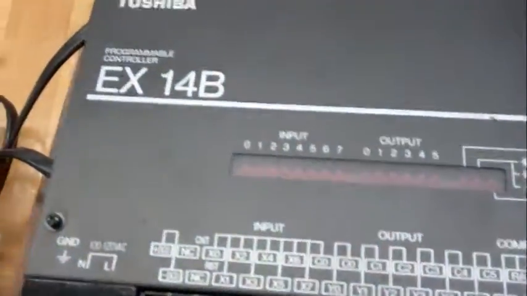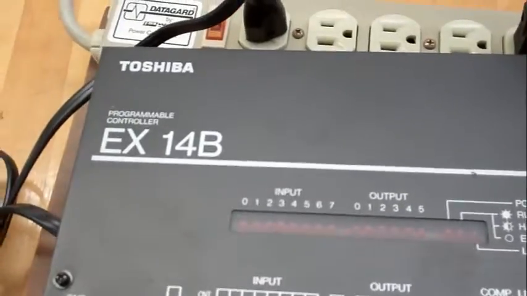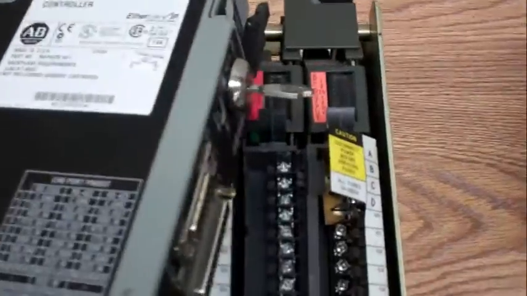Our Toshiba has a CPU. Our Modicon 140 has a CPU card. And our Allen Bradley has a CPU card.